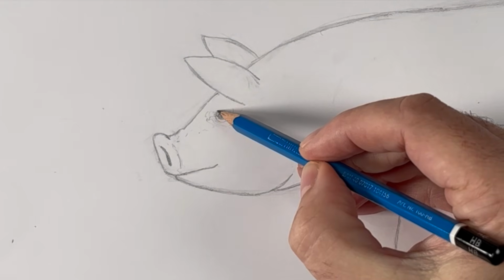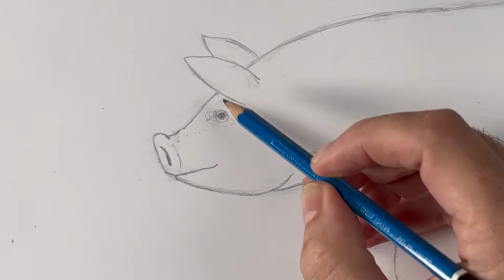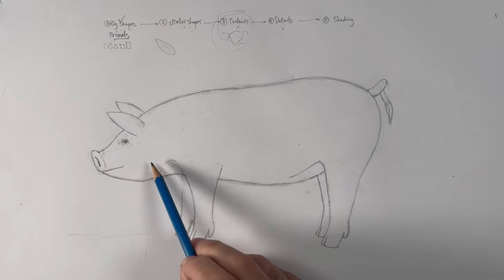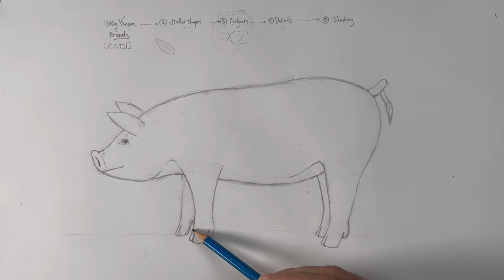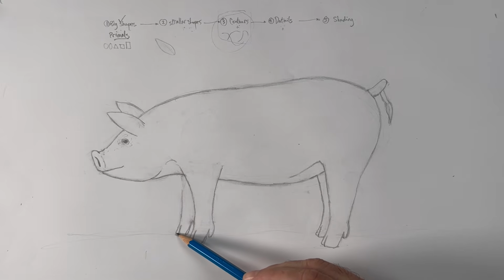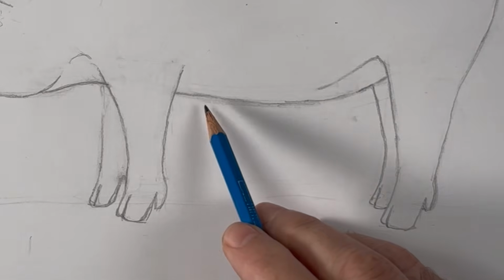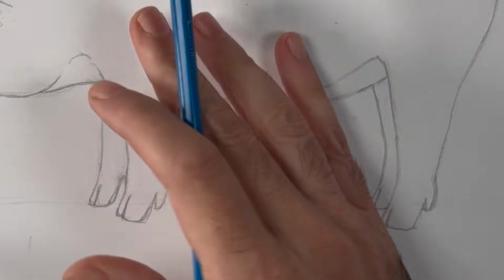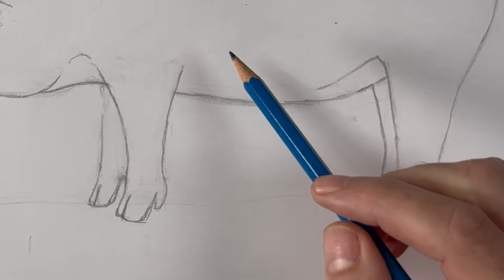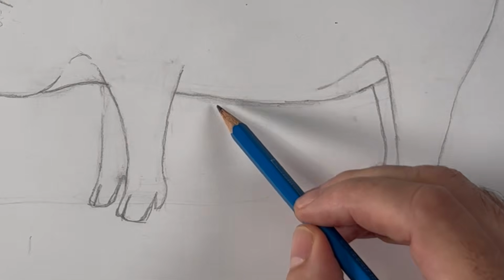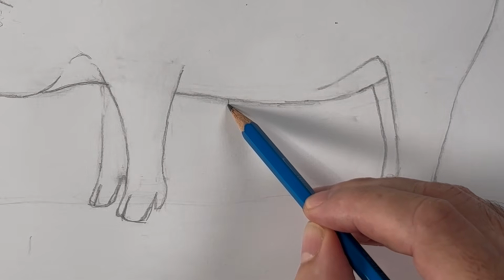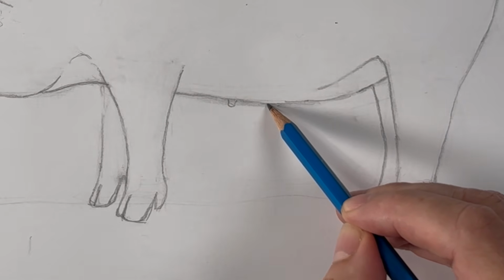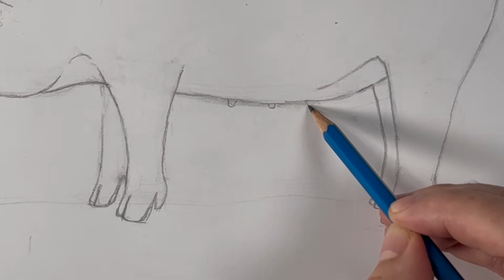I don't know, he might look a little bit menacing there. Not a lot of details here. We have these hoofs finished already. Let's make this pig a sow. So that's a female. And so we're going to add some teats so she can feed her children.